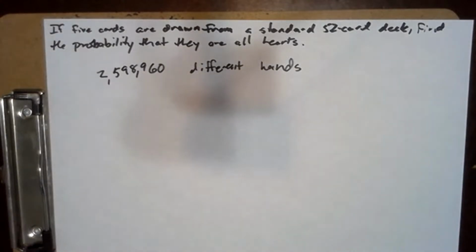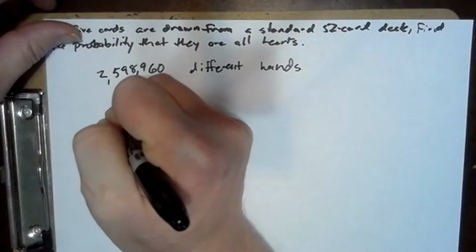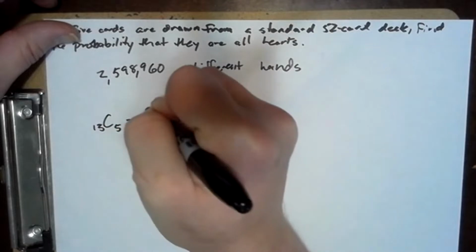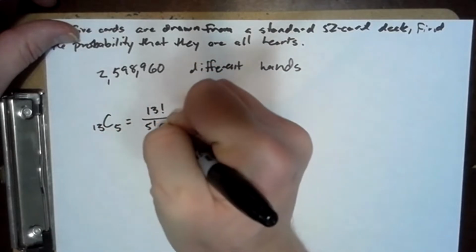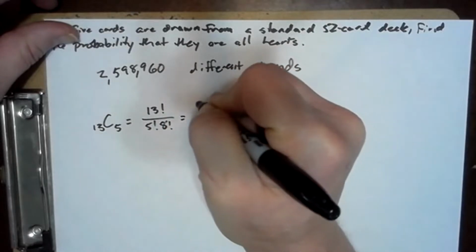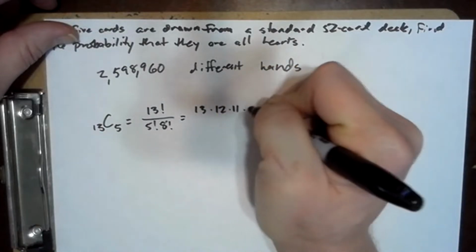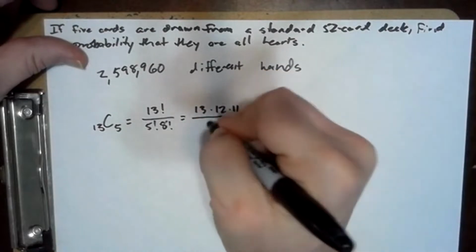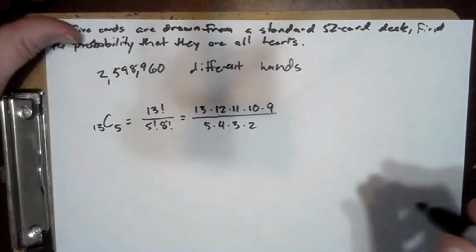Well, the number of hands that are all hearts is going to be 13 choose 5. Okay, well, that's 13 factorial over 5 factorial times 8 factorial. So that's going to give us 13 times 12 times 11 times 10 times 9 divided by 5 times 4 times 3 times 2.